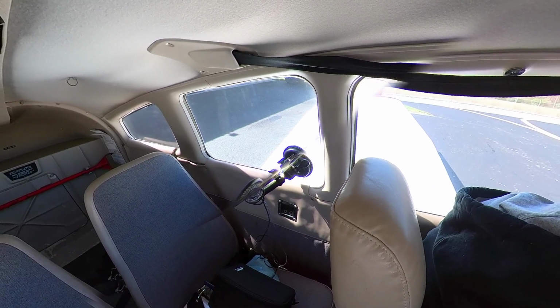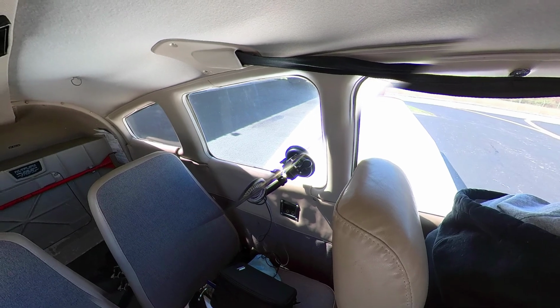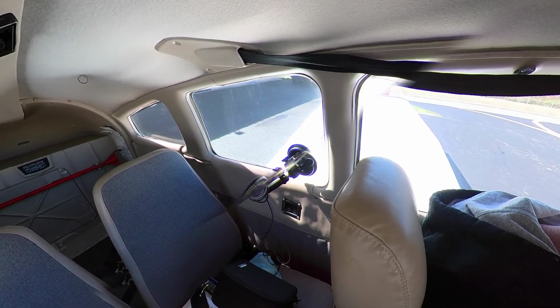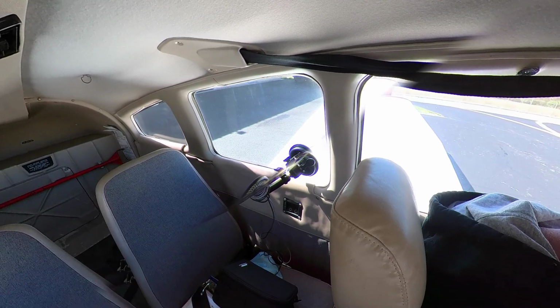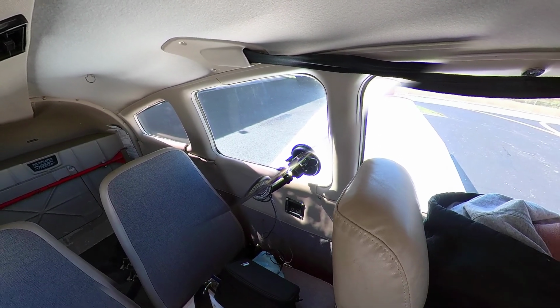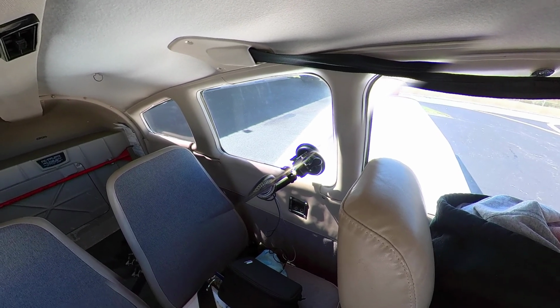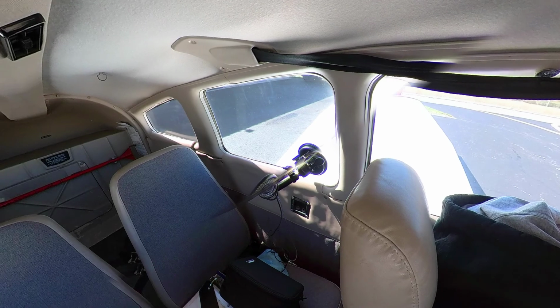And so that would be 2962, 2964, 66, and then for 67 I just put it in between the 7 or between the 6 and the 8. The other instrument I need to set is my attitude indicator, so that my little miniature airplane is even with the horizon. You can just twist that to do that.